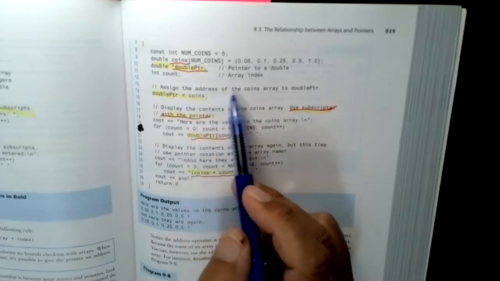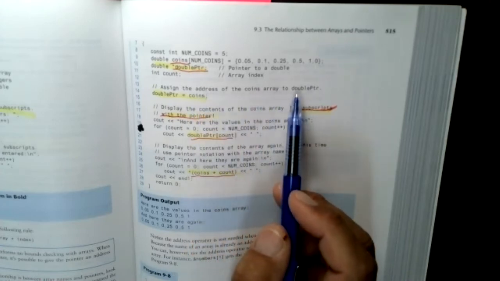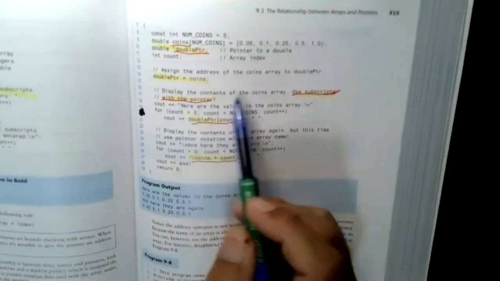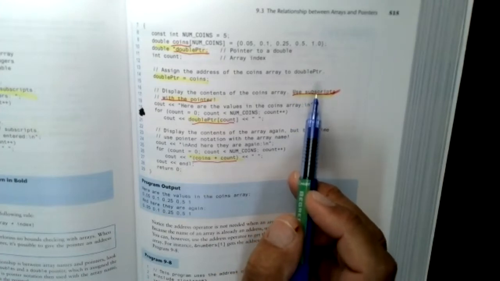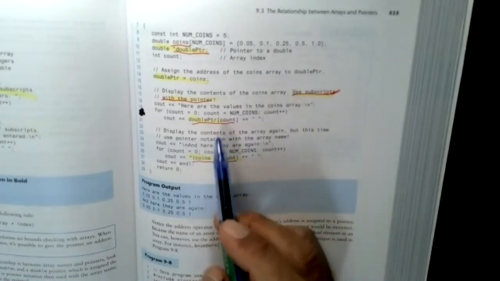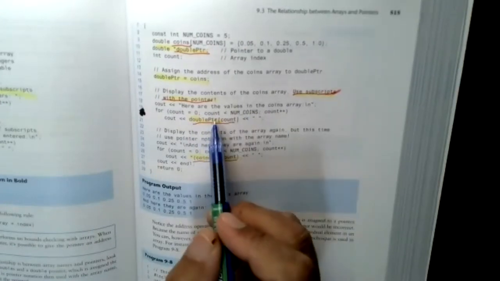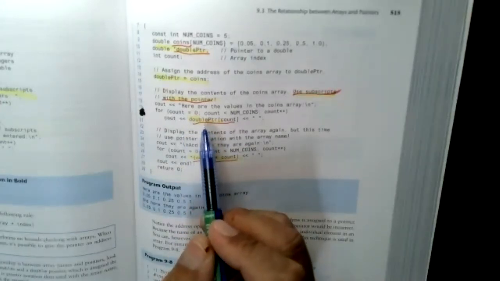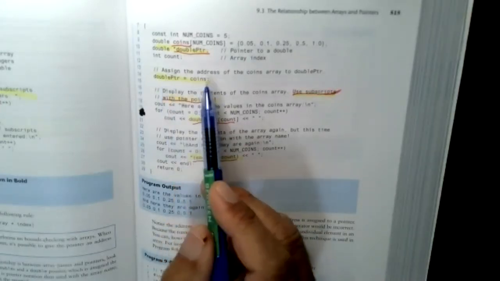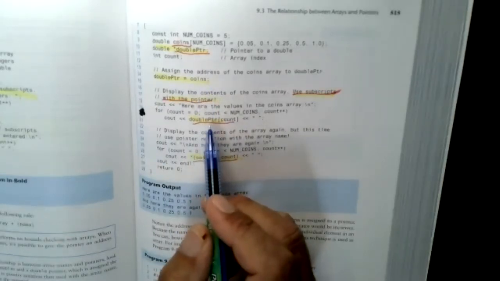This documentation stuff's really good. Assign the address of coins array to double pointer, which is kind of what I said. All right, so I want to display the contents. Use this, I can use subscripts if I want. Well, let's see what we have here. Here's the array name. Well, actually, it's not. It's my pointer. But remember, double pointer and coins are the exact same. So if I wanted to, I could have coins here or I could have double pointer.